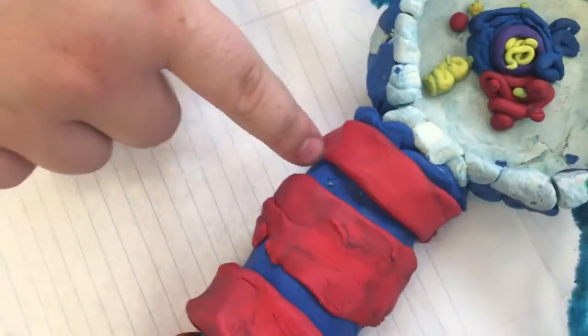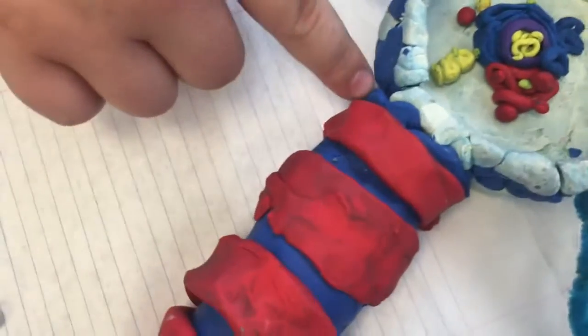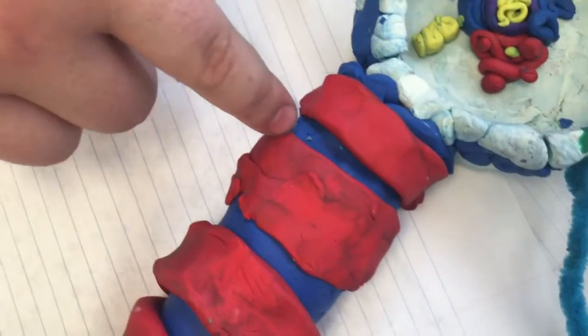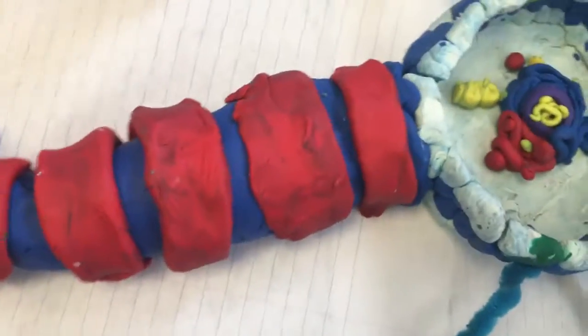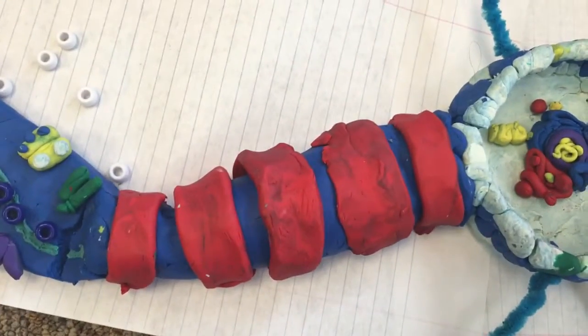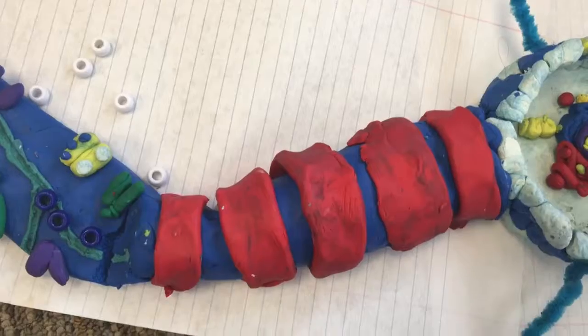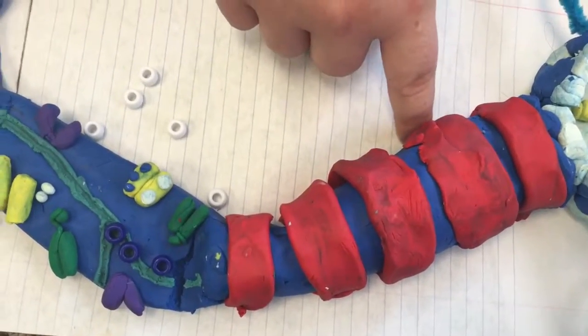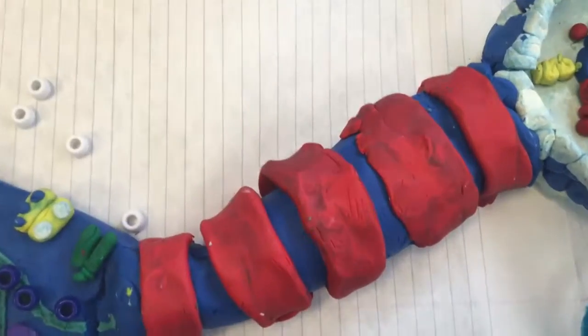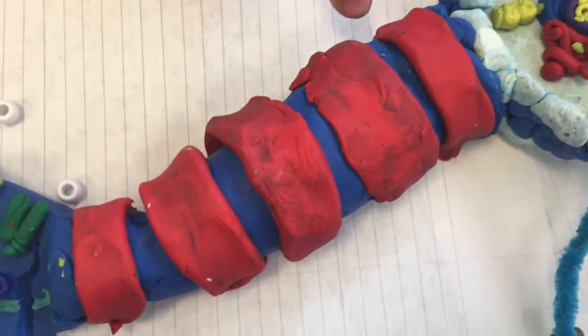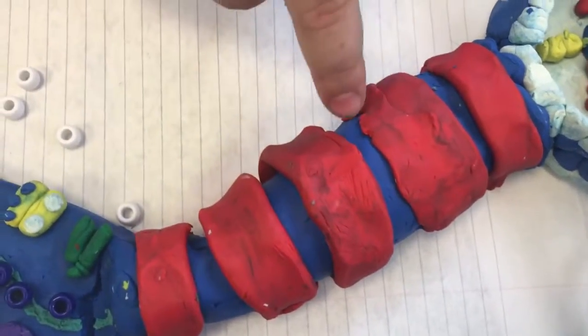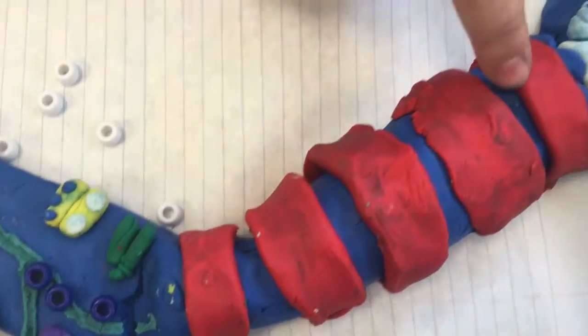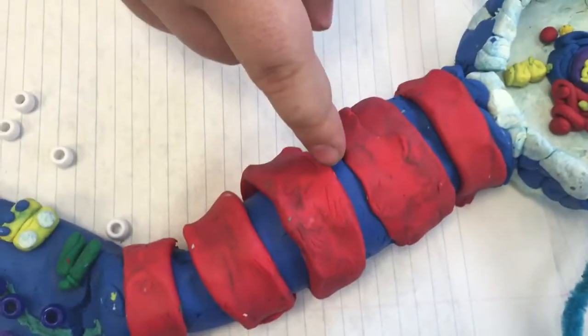Down here we have the axon hillock, where the cell body meets the axon, or a long extension of the neuron that sends action potentials down it. Over the axon are myelin sheaths, which allow electrical signals from action potentials to jump from node to node. These spaces in between are called nodes of Ranvier.